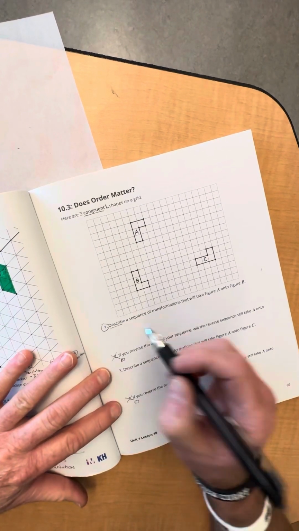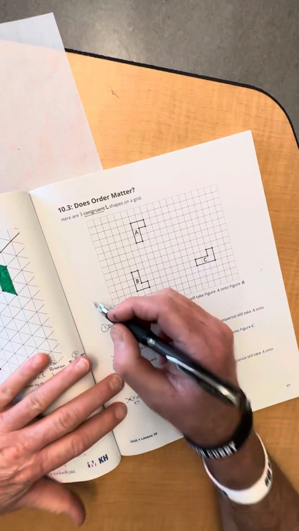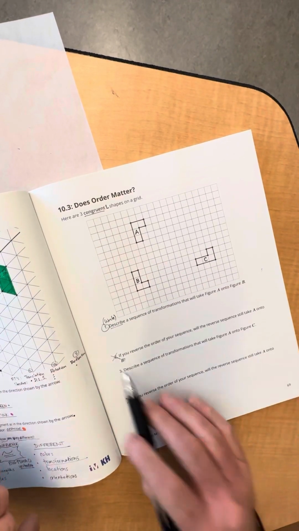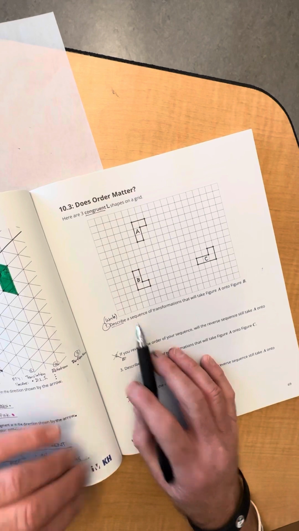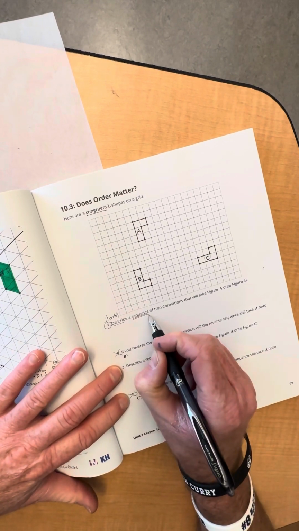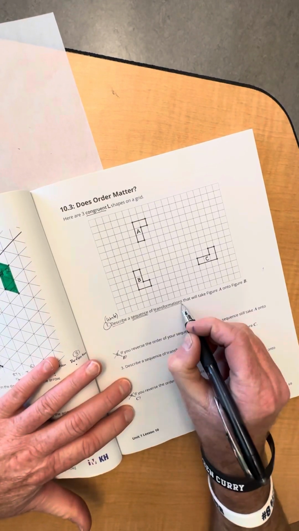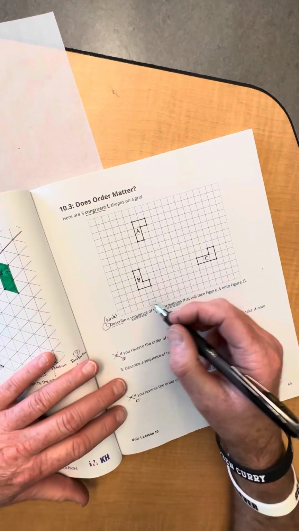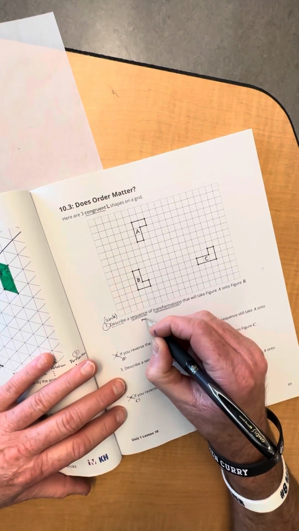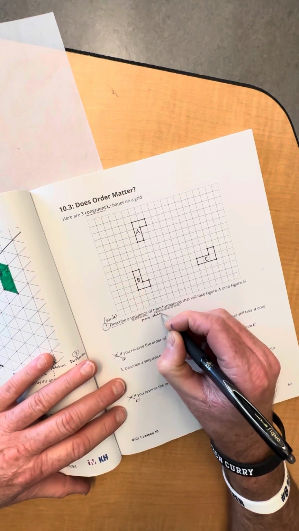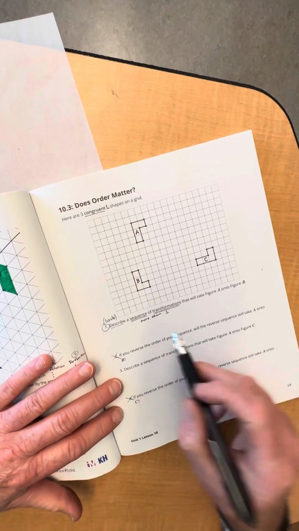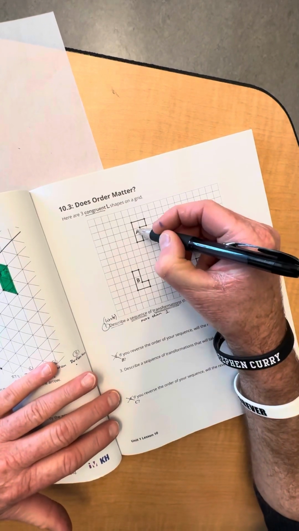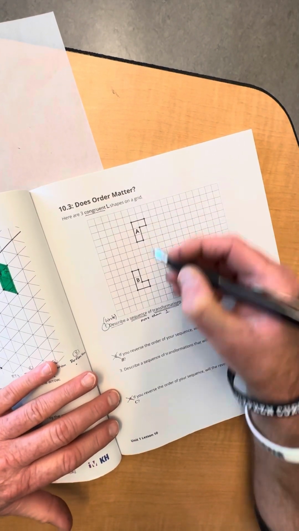They want you to describe, aka write, since it's the workbook, describe a sequence of transformations. So, sequence, to me, that means more than one. So more than one, we gotta write out the transformations that will take A to B.